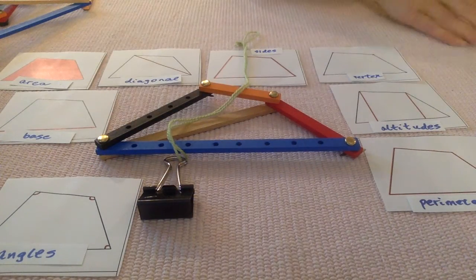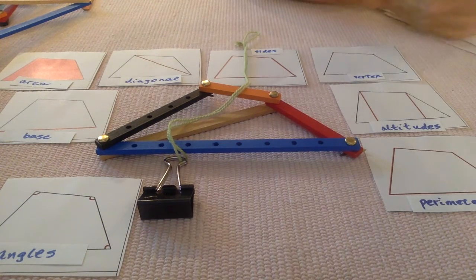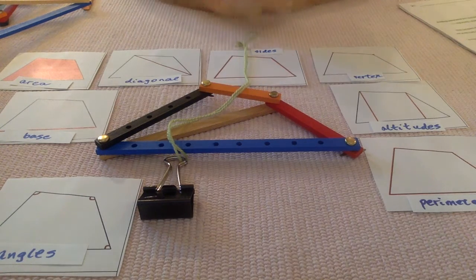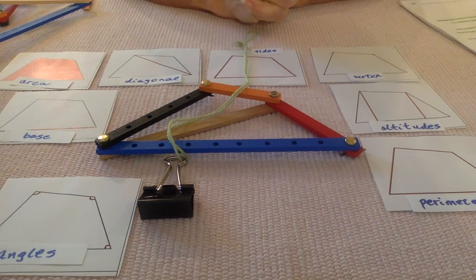After parts of a parallelogram, we have parts of a rectangle, parts of a rhombus, parts of a square, and those, in my mind, you could do them all in one lesson, or you could break them up depending on your students and how much material they can handle in one sitting.